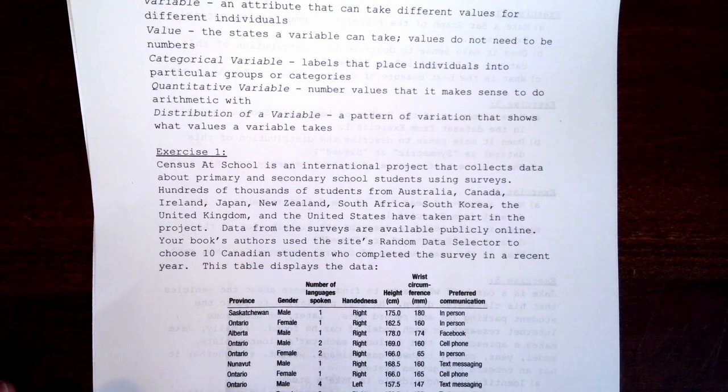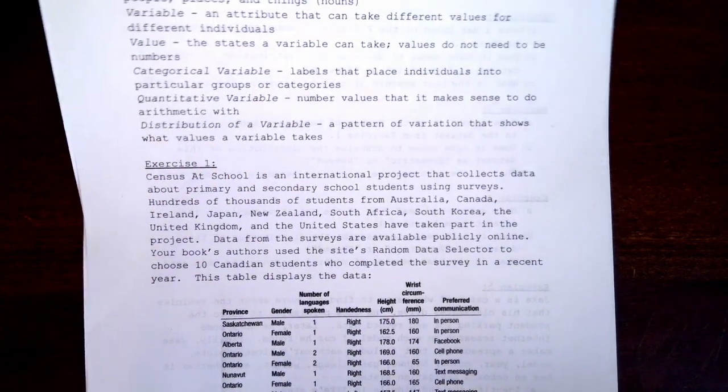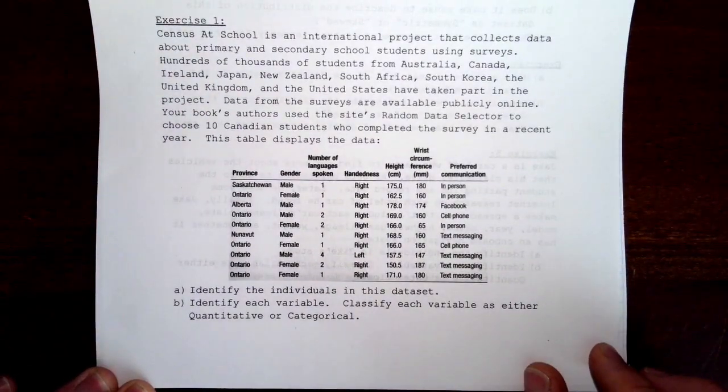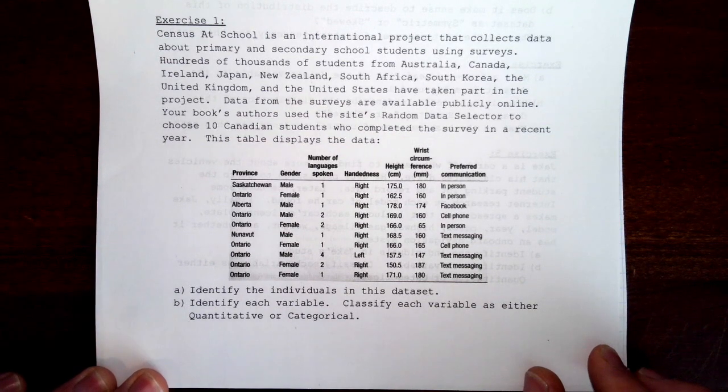Your book's authors used the site's random data selector to choose 10 Canadian students who completed the survey in a recent year. Here's the data in a table. So we need to identify the individuals in this data set and then identify each variable. Remember to classify each variable as either quantitative or categorical.